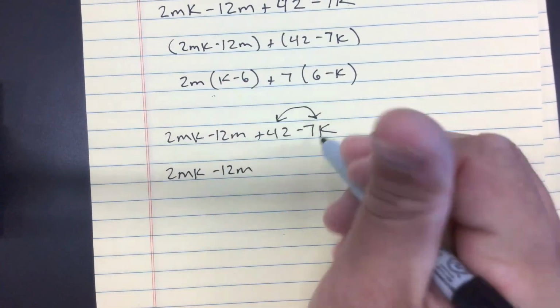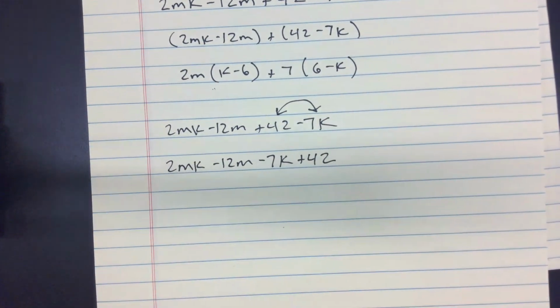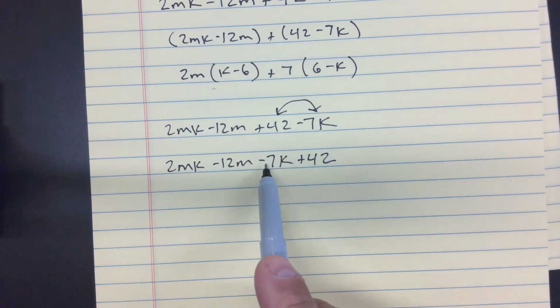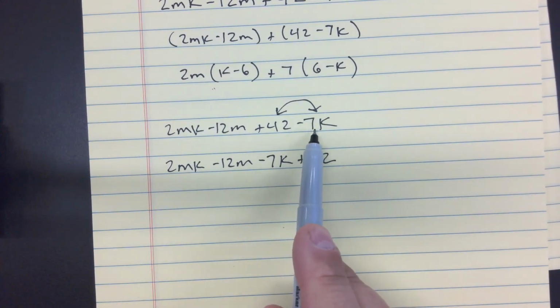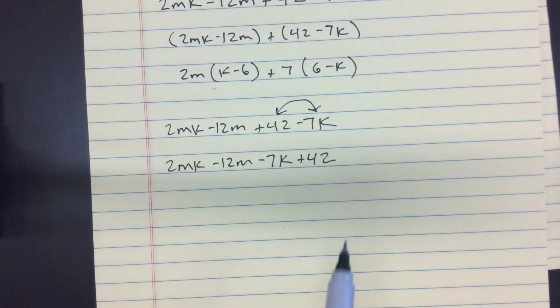Now pay attention though, because a negative 7k comes in, and a positive 42 goes out. Does anyone know the mathematical property that says I can switch them? Yeah, commutative. So we just switched the last two, we switched their places, but it's very important that we keep the same sign. Where this 7k is negative, it's negative down here. Where this 42 is positive, it's positive down here. And as Travis said, it's the commutative property that says I can do that, as long as the signs stay the same.